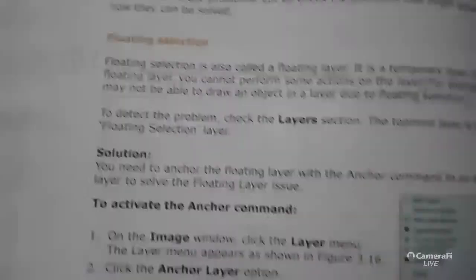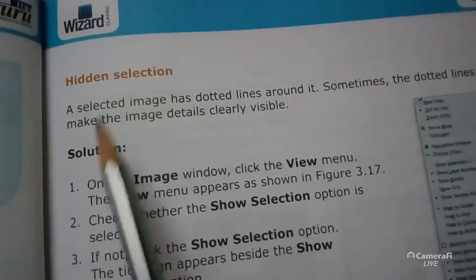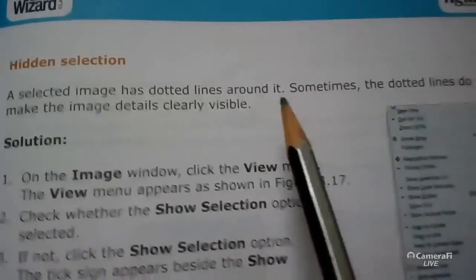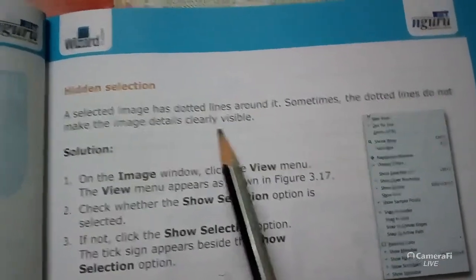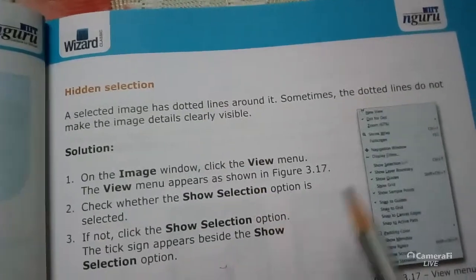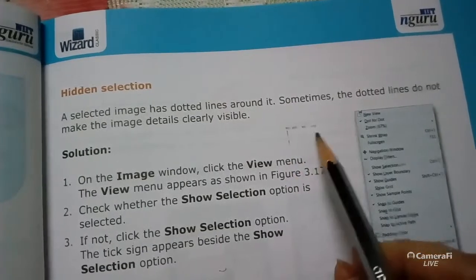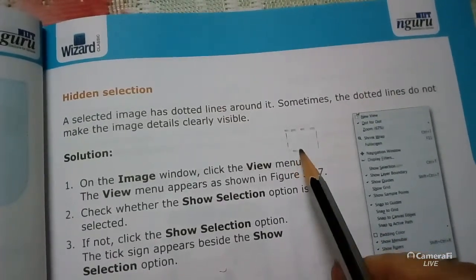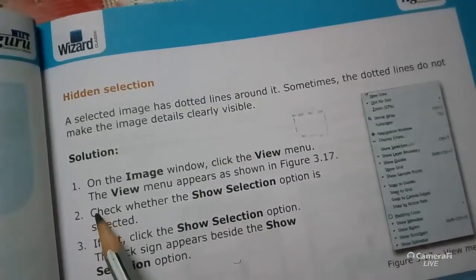That is one problem, floating layer. There is another problem: hidden selection. A selected image has dotted lines around it. Sometimes the lines do not make the image details clearly visible. That means when you select anything, you can see this type of dotted line around the picture. That is called selection. But sometimes you cannot see it. Then what will you do?